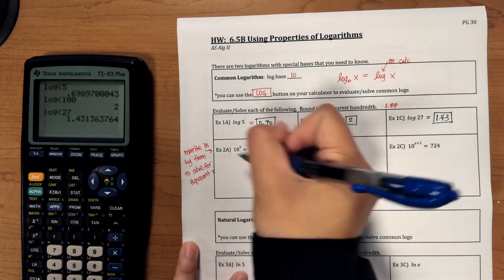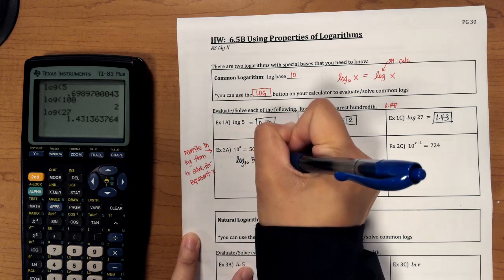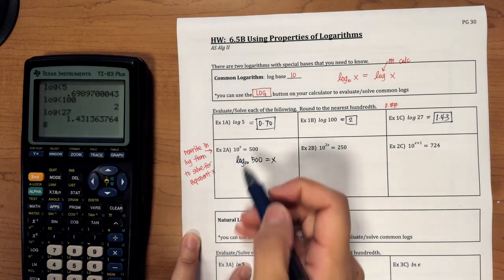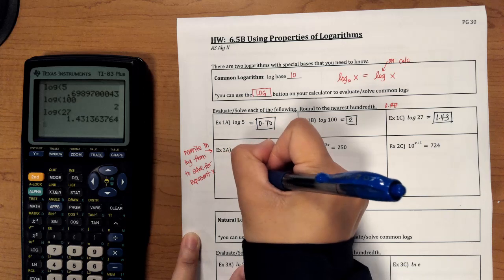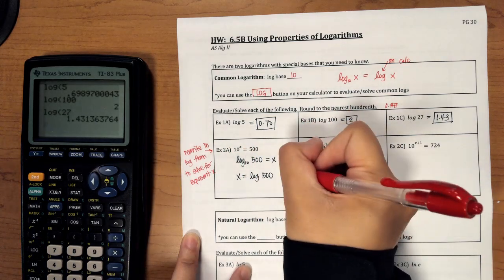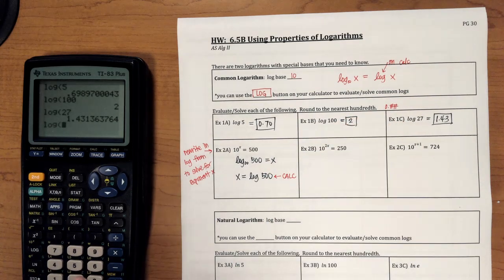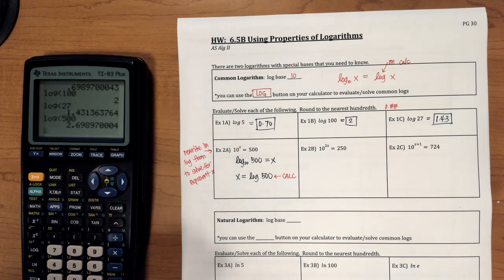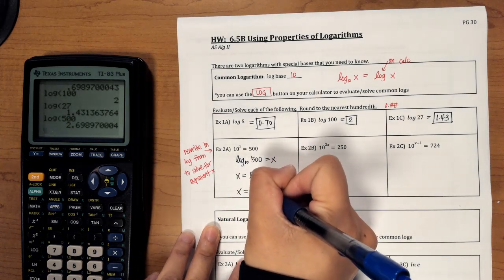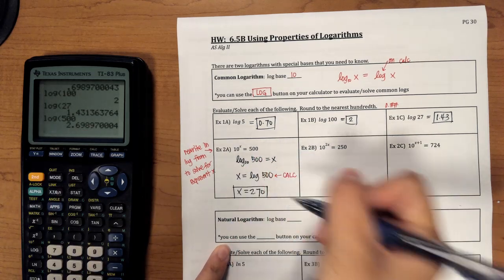So what we're going to end up with is log base 10 of 500 equal to x, and then that means we can then just type this into our calculator, right? So it'll be x equals log of 500 in our calculator. And so log of 500 is 2.69, which is 2.70, right? Because it's closer to 70 because of that 8 after.